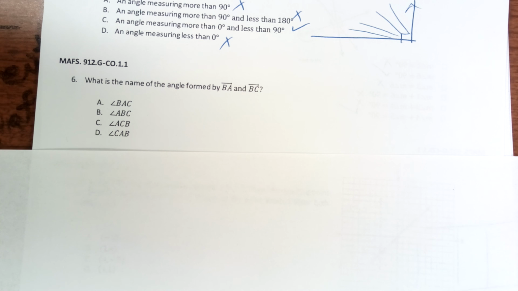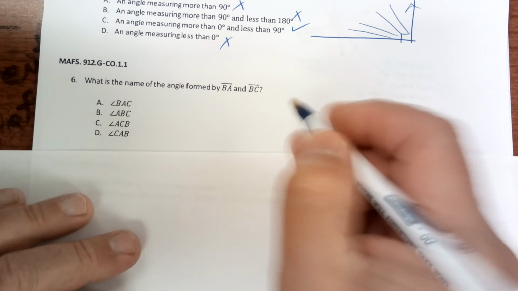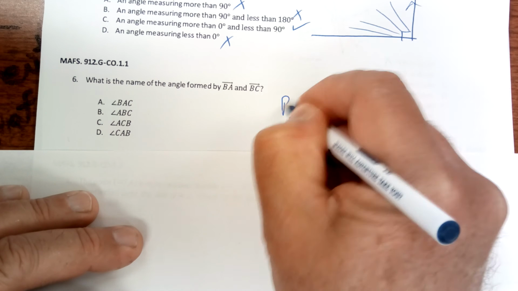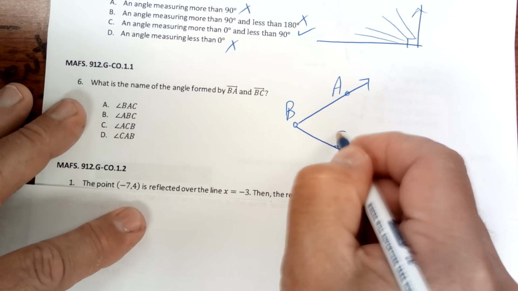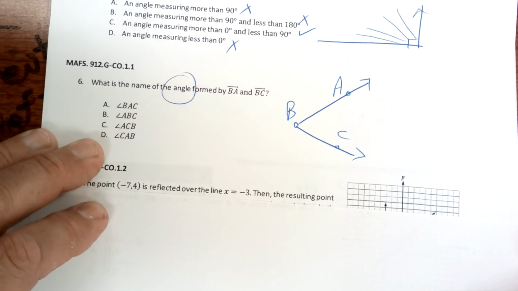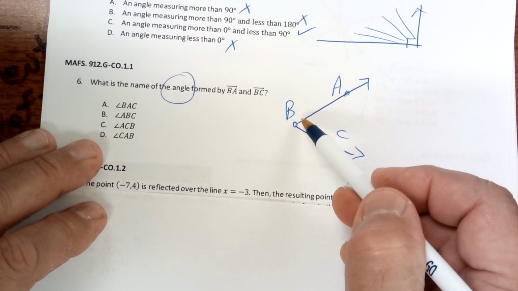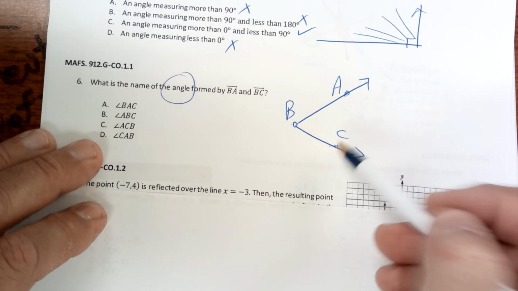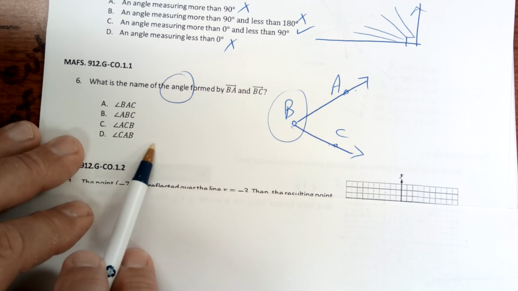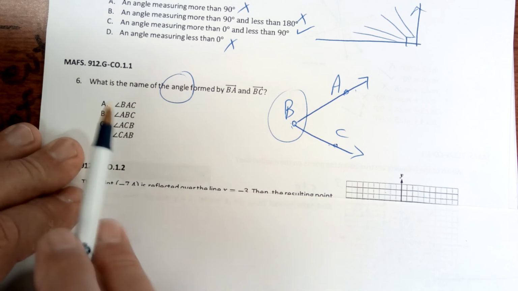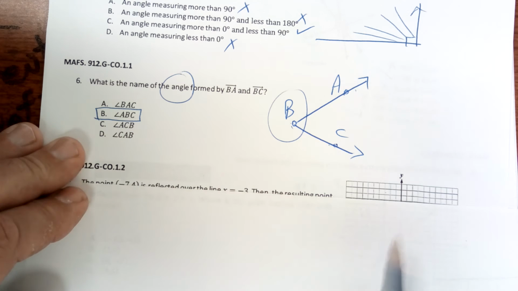Let's keep moving. This one right here, what is the name of this ray? So we're going to put ray BA, and then we're going to intersect it with BC. And what's the name of the angle? Well, you can go ABC, you can go backwards, CBA. In this case, you could just name it angle B. Let's see which one they have. So I'm looking for ABC, and there's ABC right there. That's the one I'm going to go with. But what you should do is read them all, okay? Because this is a very important test.